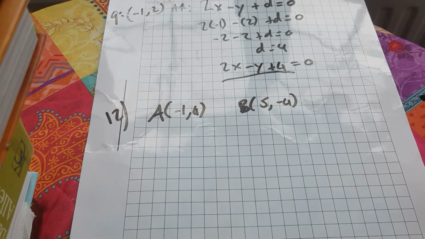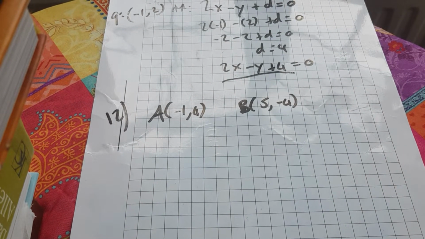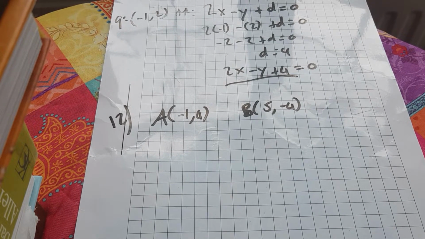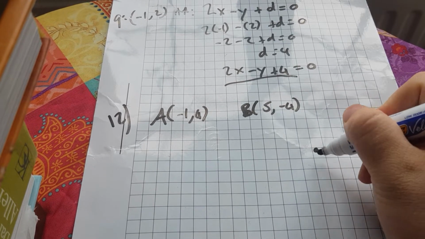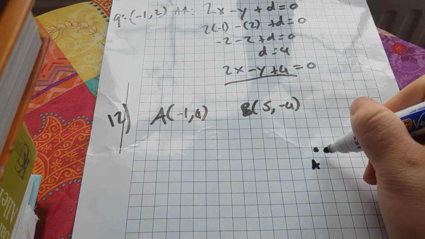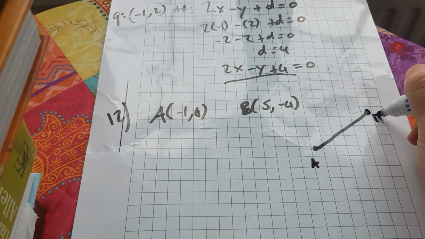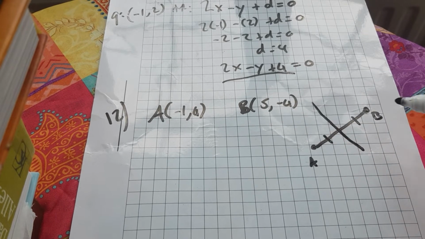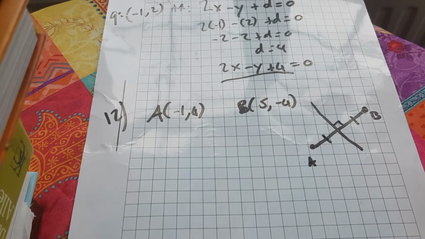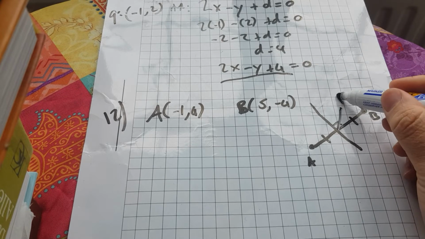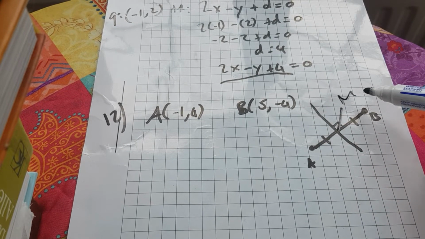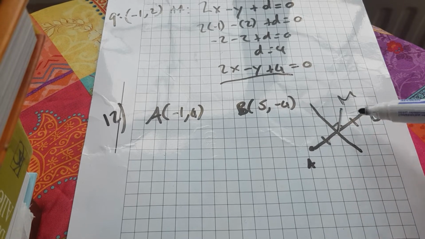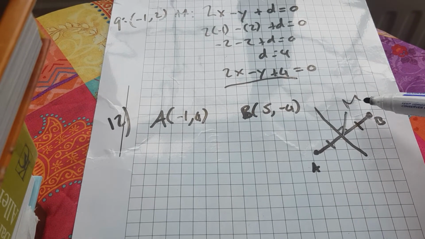Okay, now I did have a request for 12. So for question 12, A and B are 2 points and we must find the equation of their perpendicular bisector. If you imagine having A here and B up here, a perpendicular bisector is going to split them exactly in two at a right angle. So what I want to do first is find the midpoint, and I need the slope of AB because the perpendicular bisector will be perpendicular to that.